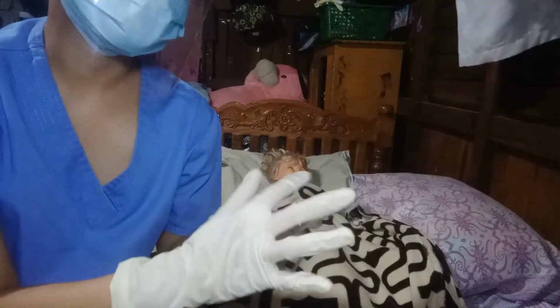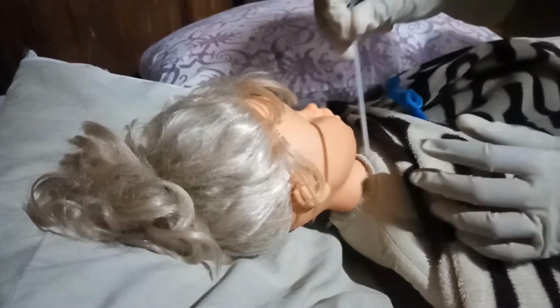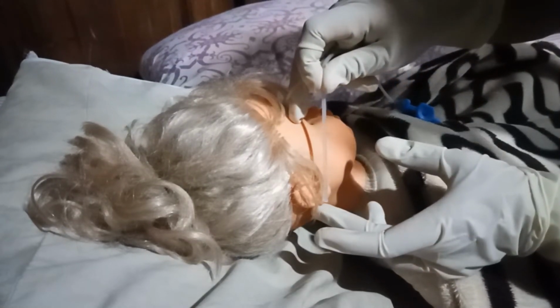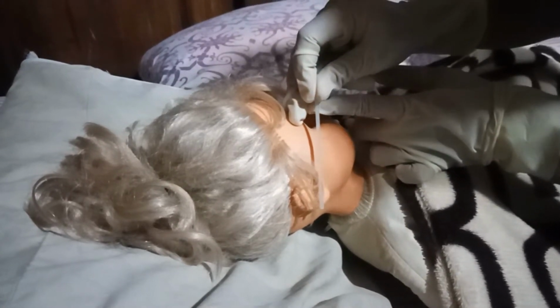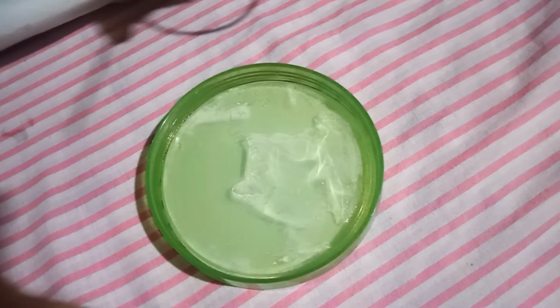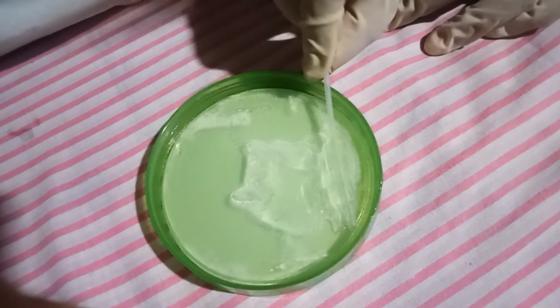We need to maintain the tip clean and sterile. Then we need to do the rule of thumb: the tip from their ear up to here in their face. Next is to lubricate the tip of the catheter.